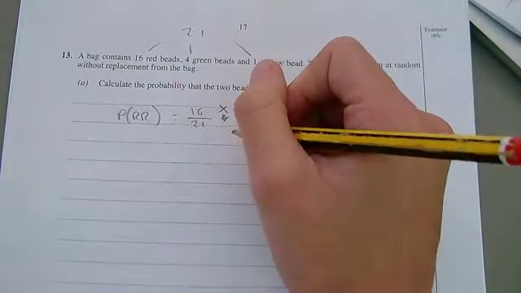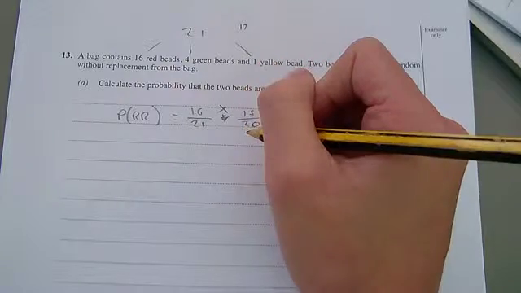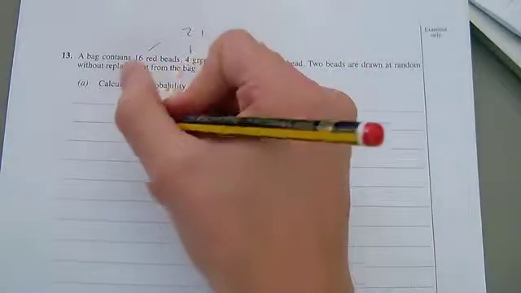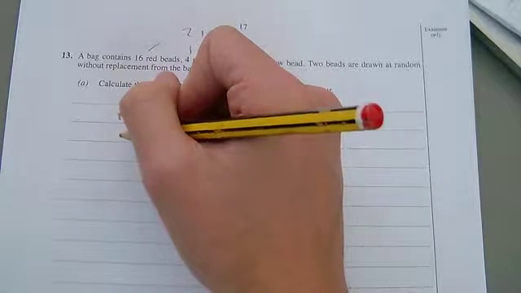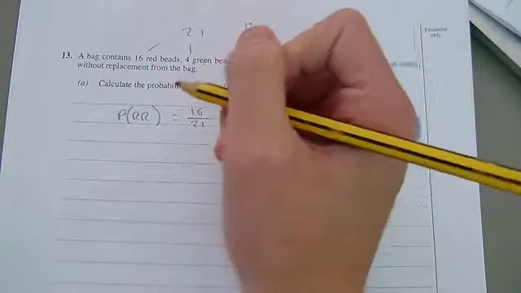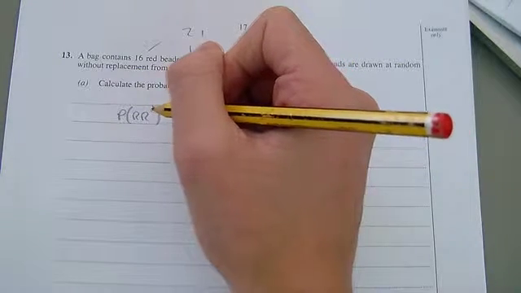That's where people most commonly go wrong. They sometimes get the 15, but they still put it as 21. It's 20. Everything goes down by 1. If they did put it back, it would be 16 out of 21 again, but it's still the key words: without replacement. It may not say it quite as clearly.